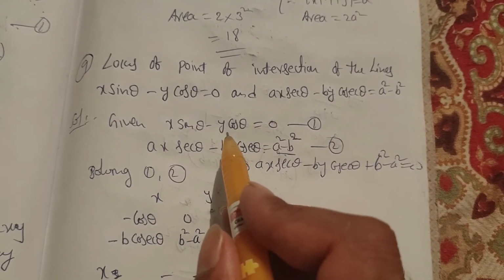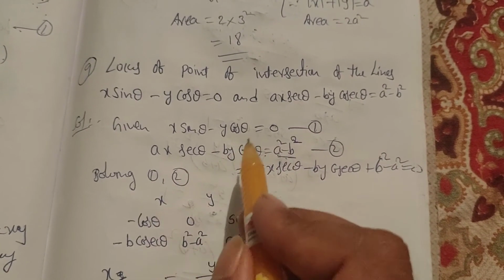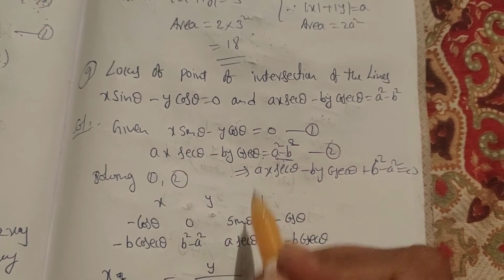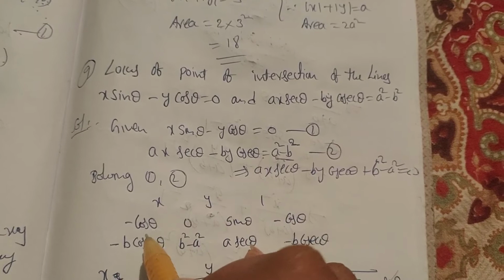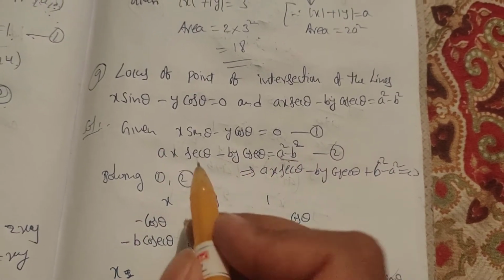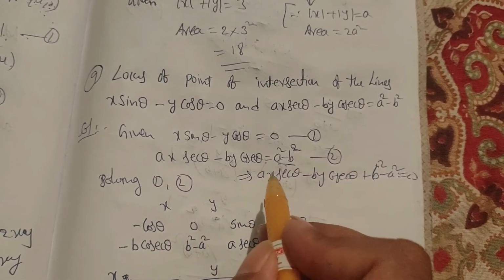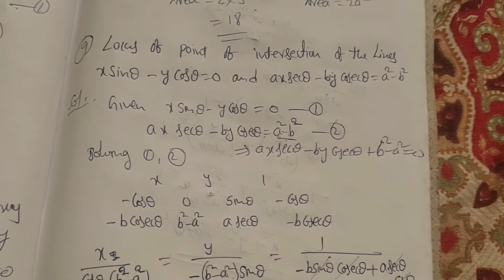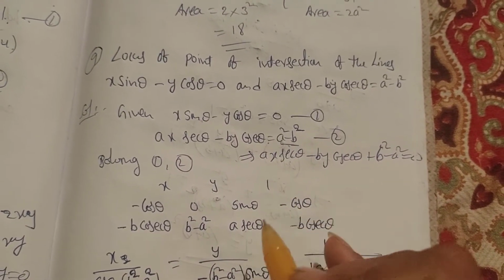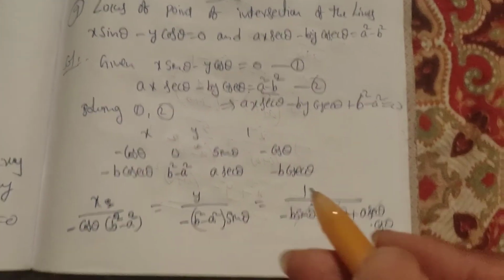Start with the coefficient of y, minus cos theta. Next there is no constant, so 0, and write the x coefficient, that is sin theta. And again where you started, you stop there only, that is minus cos theta. And for the second equation, the same y coefficient is minus b cosecant theta, the constant is b square minus a square, the x coefficient is a secant theta, and you stop with minus b cosecant theta.